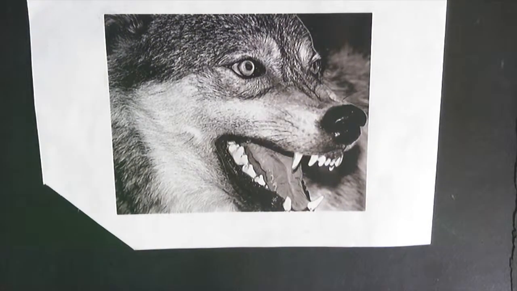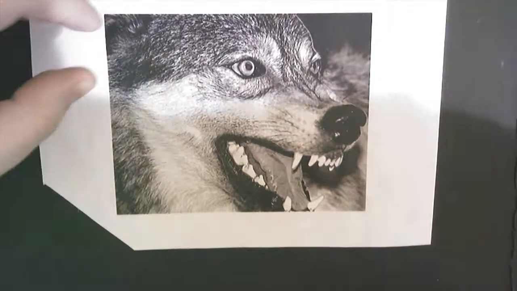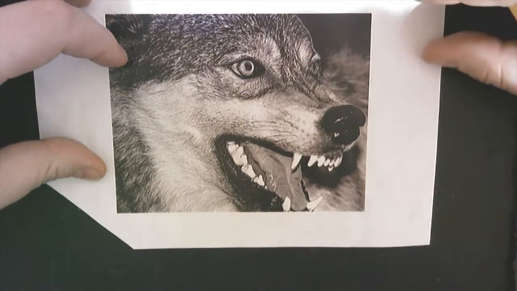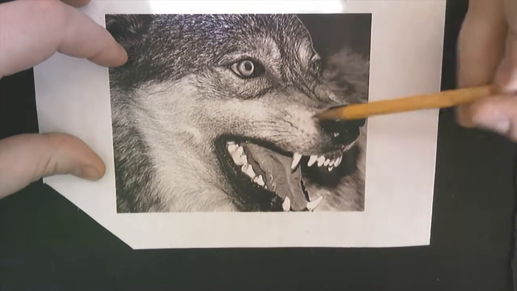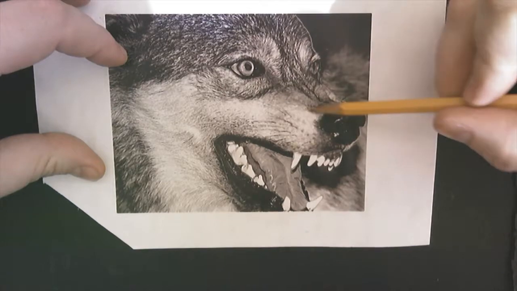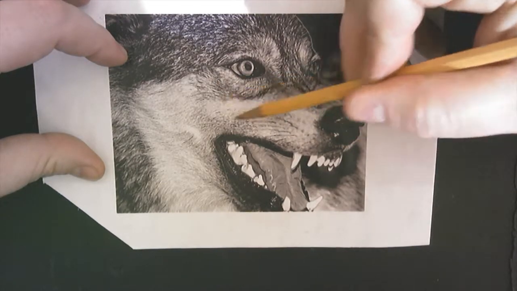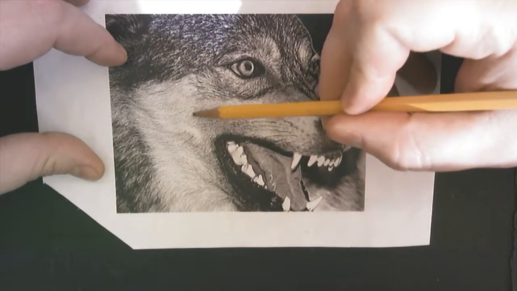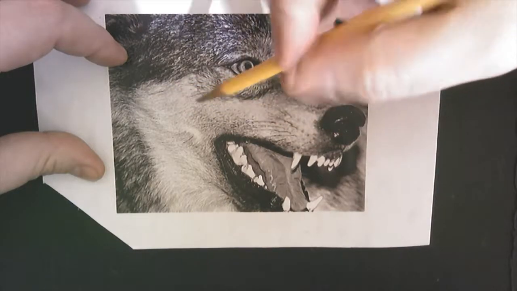Scratchboard. You should have a picture of a wolf here. This is a really good reference image because it's got a really good range of values. It's very clear. You can see the direction of the fur. Again, you've got lighter areas, darker areas. What you want to look at is where the values are kind of chunked. So I'm looking at these highlights here. When I go to transfer this, I want to make sure that I transfer those chunks of values.